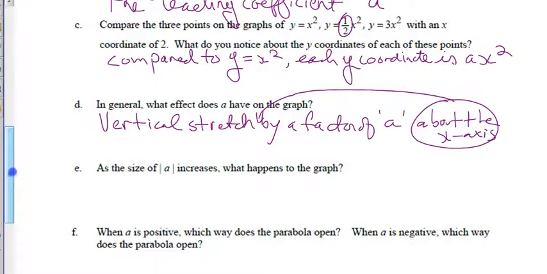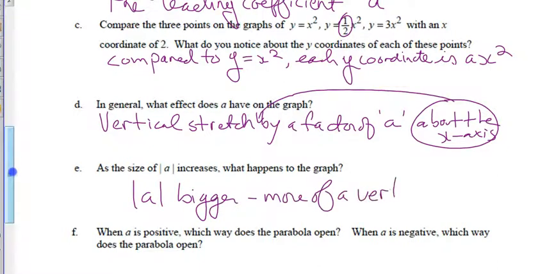To be more specific, as the size of the absolute value of A increases, what happens? If the absolute value of A is less than 1, then the graph will be... it's fine, how to put it into words. I think this is what you were trying to say, right? Yeah, it changes though, sort of.